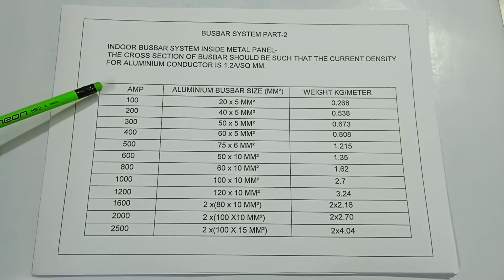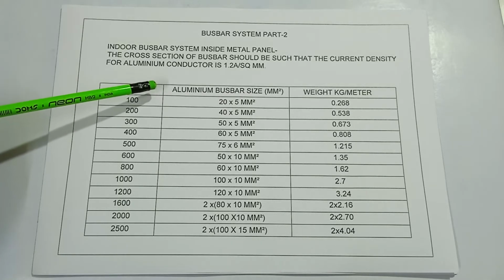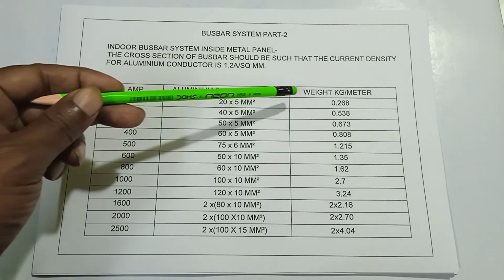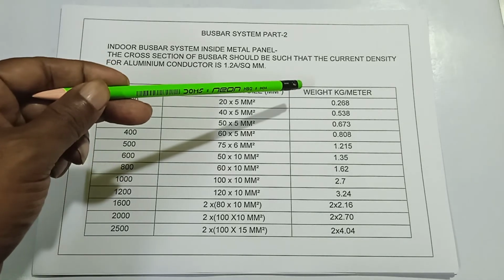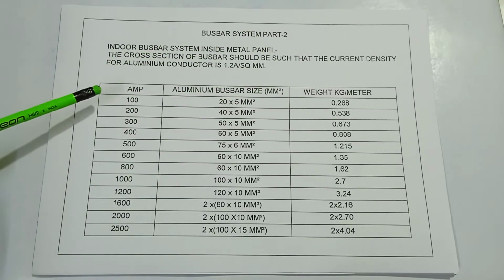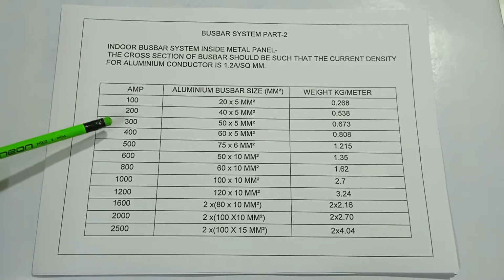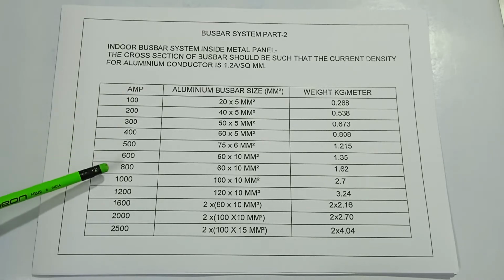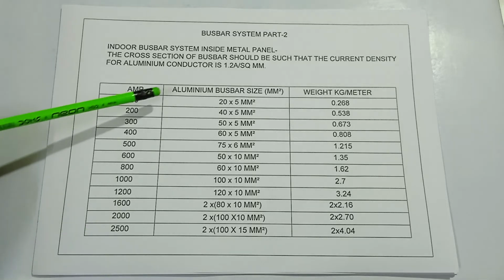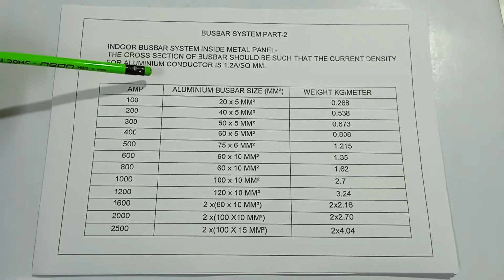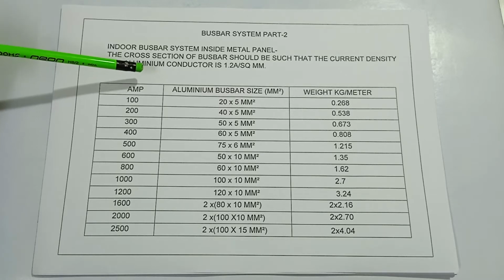Here is the ampere, here is the aluminum busbar size in square mm, and here is the weight in kg per meter. Here is the difference in ampere: 100, 200, 300, 400, 500, 600, 800, 1000, 1200, 1600, 2000 and 2500. And here is the size of the aluminum busbar in square mm.